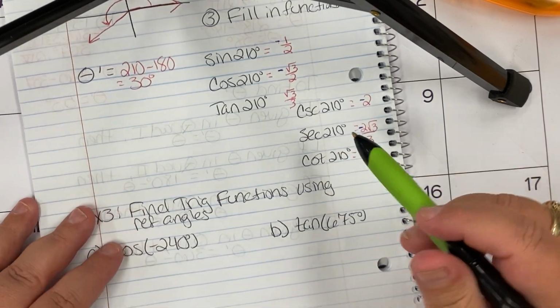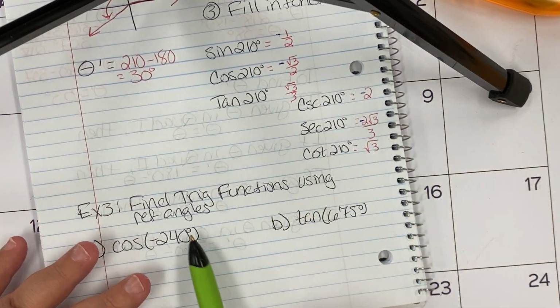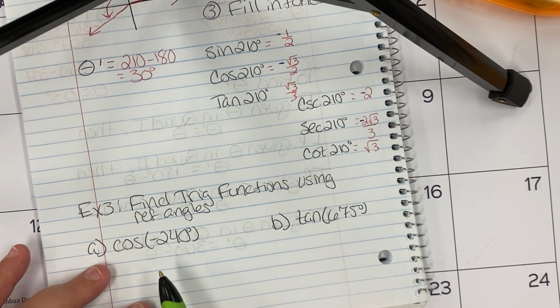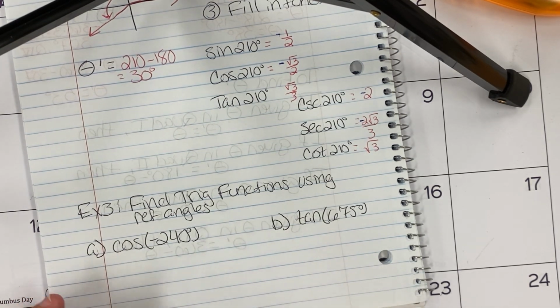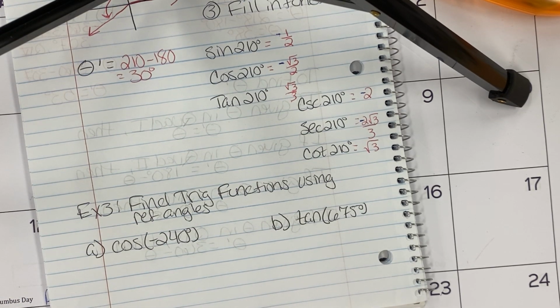Example 3. We're going to find trig functions using reference angles. So I want to know what the cosine of negative 240 is. And you're probably thinking, Ms. McAllister, I can just type that in my calculator. Well, yes, you can, but sometimes you don't always have that calculator, aka the STAAR test, or sometimes on the SAT or ACT, they're going to think that you already know those reference angles.